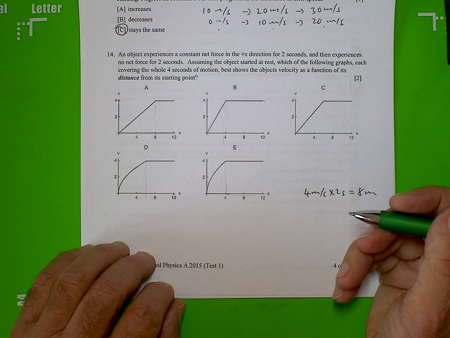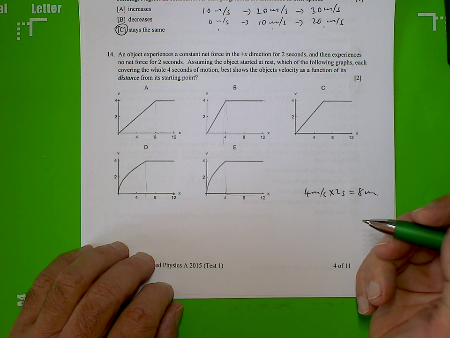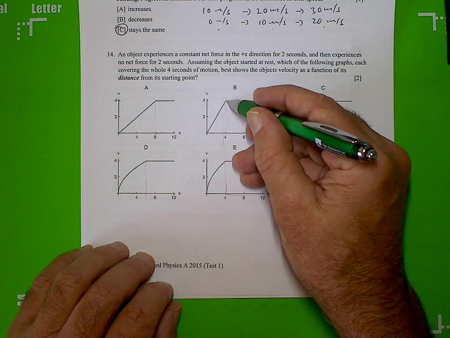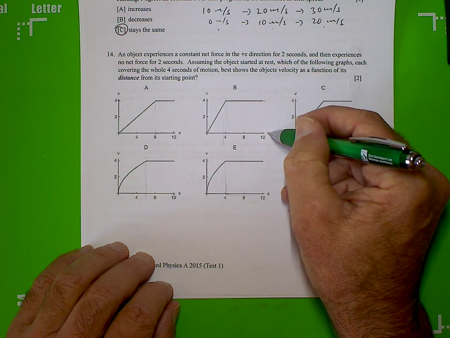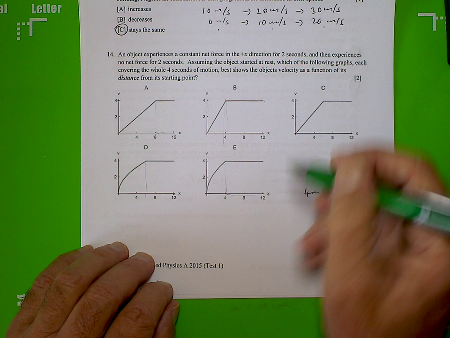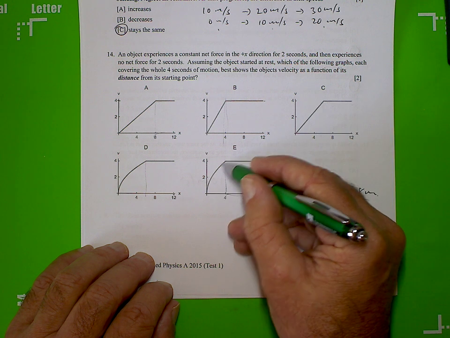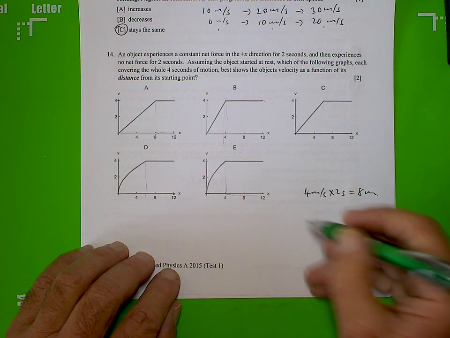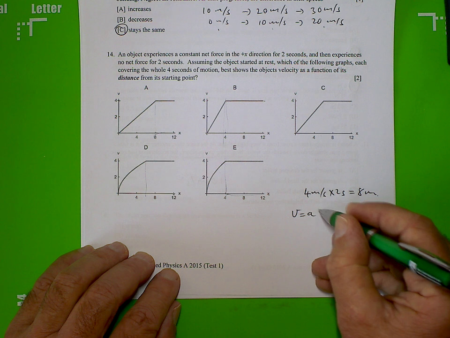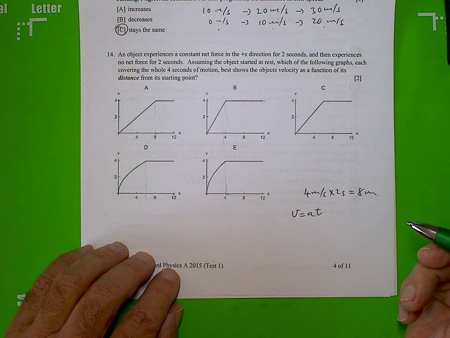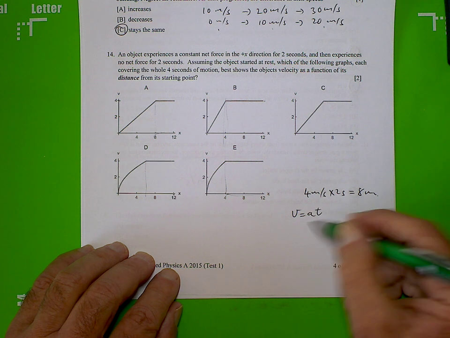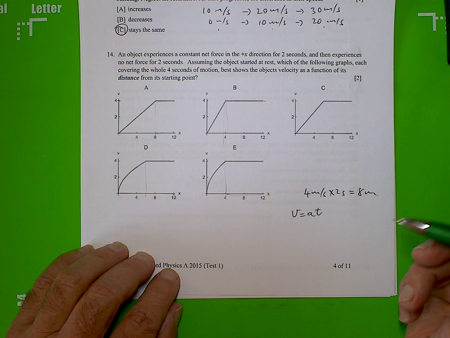Alright, let's ask a question. It's either linear like that, which has velocity proportional to position, or it's something curved like that. We know that v equals at is the formula that tells us how it would look with respect to time.